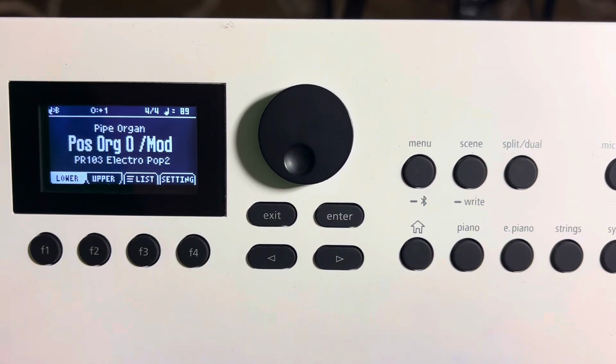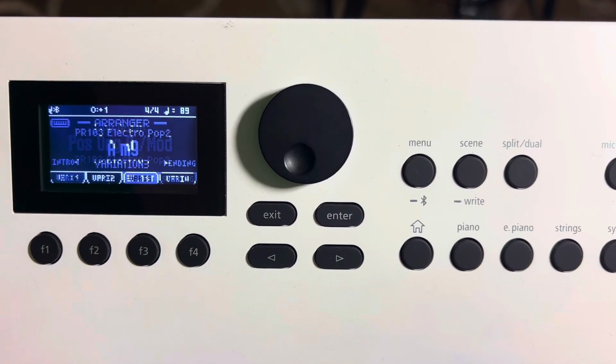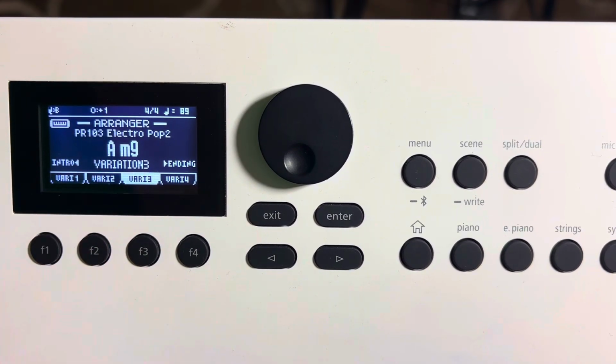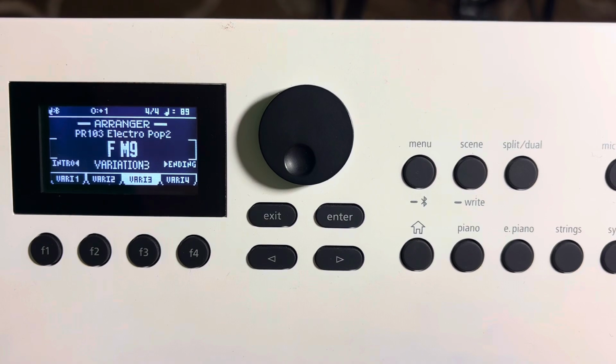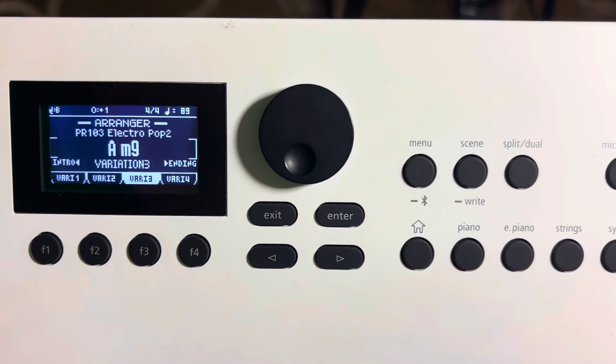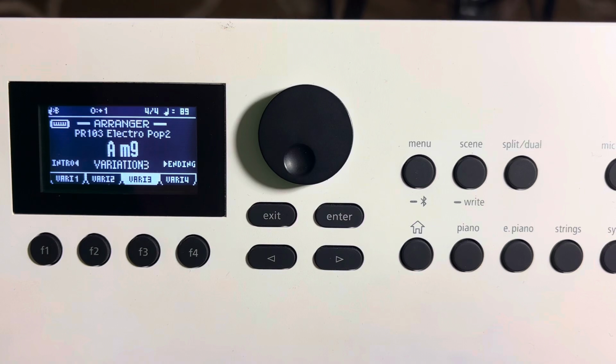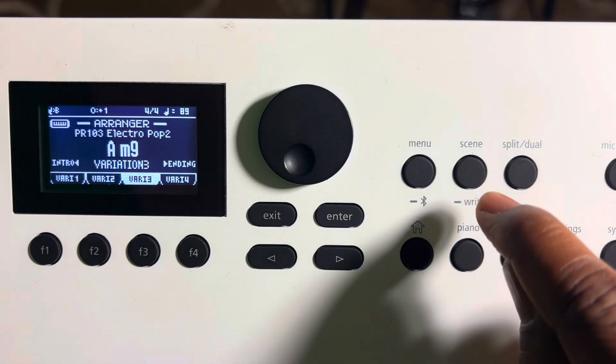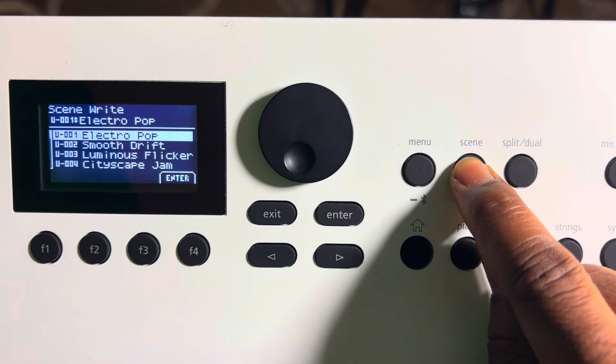Now let's say I want to play again. Go into the arranger electro-pop. So I like that I can save everything I've done as a scene. The way to get to scene is hold this down.